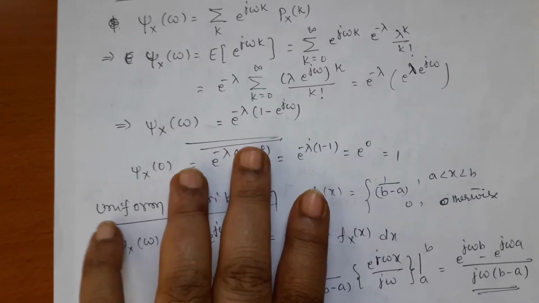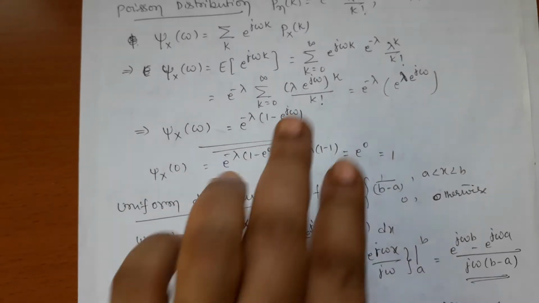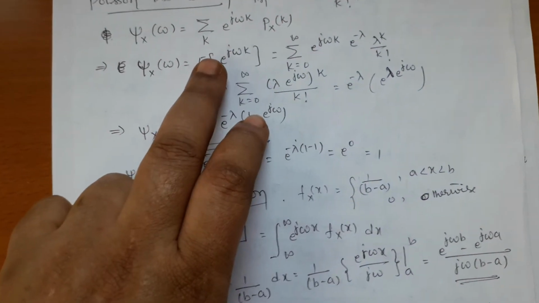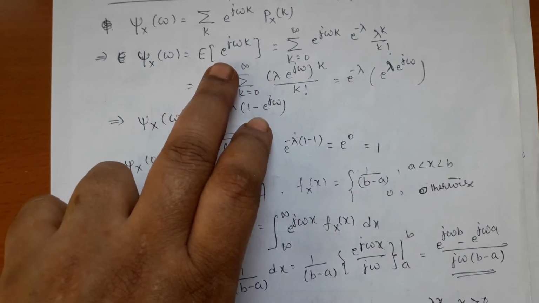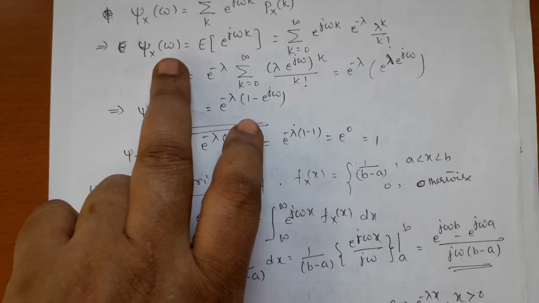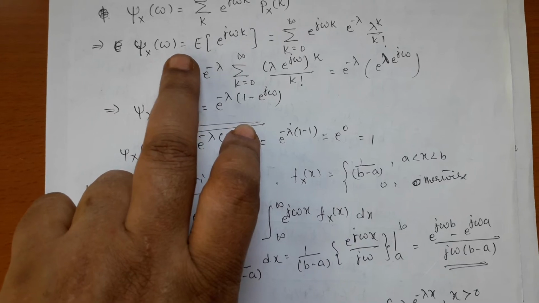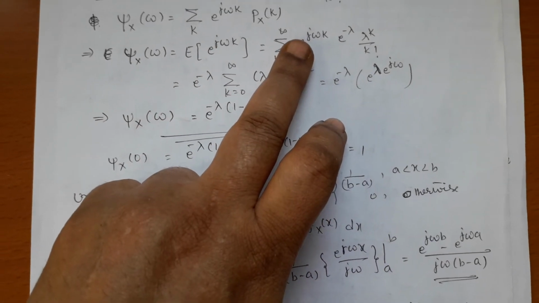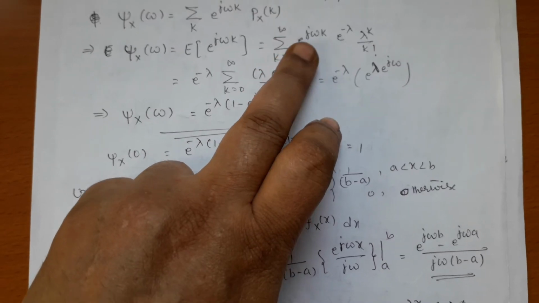Similarly, I have to find out the Poisson distribution. In the Poisson distribution, what is Pn of k? We have to write the formula. What we did, the same thing we are going to do: the characteristic function is nothing but the expectation of e power of j omega k, with k ranging from 0 to infinity, because the Poisson distribution is 0 to infinity.